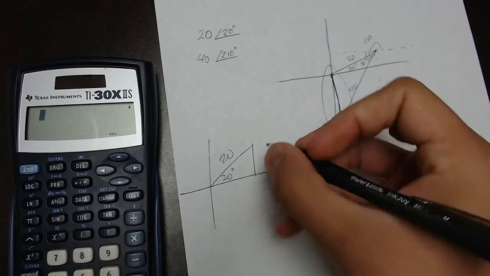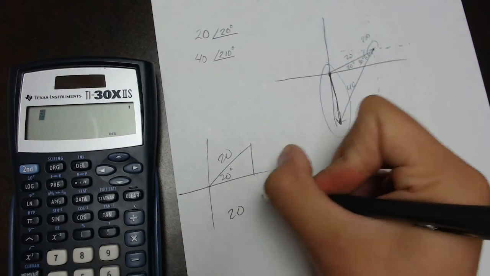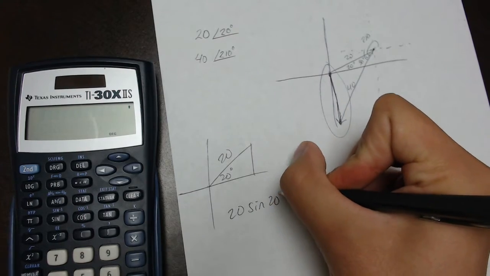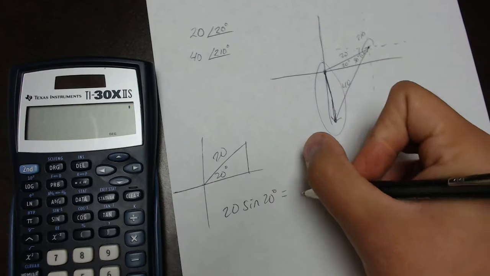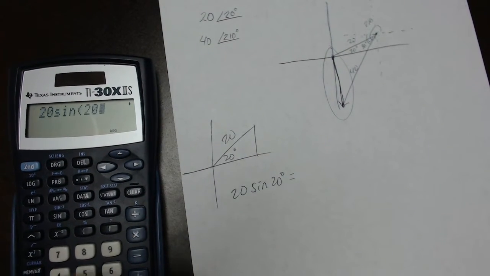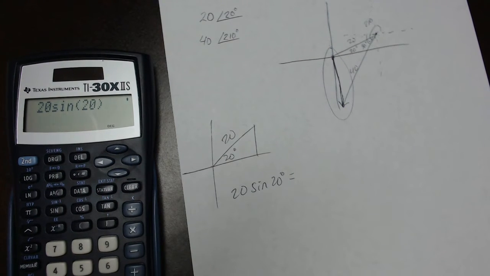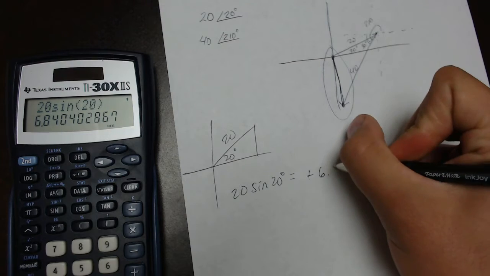To solve this, our opposite side is going to be our y, so 20 times the sine of 20 degrees is going to equal our u value, and since we're in the first quadrant, they're both going to be positive. I'll type in 20 sine 20 in parentheses, enter, and that gives me a u value of positive 6.84.